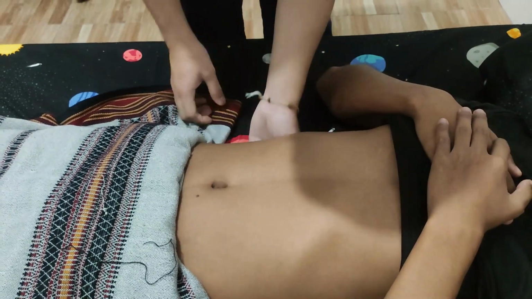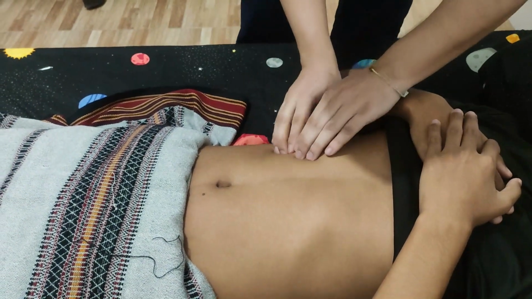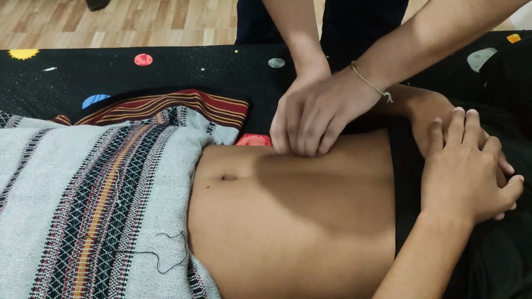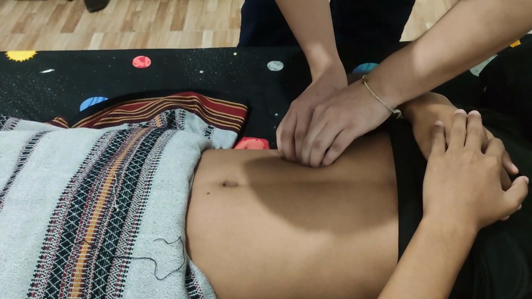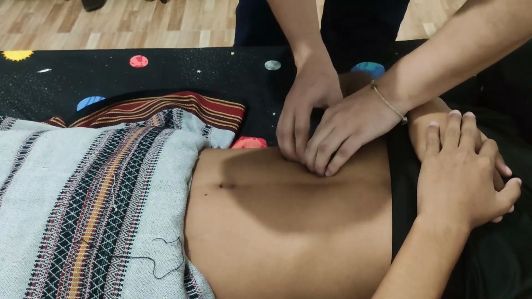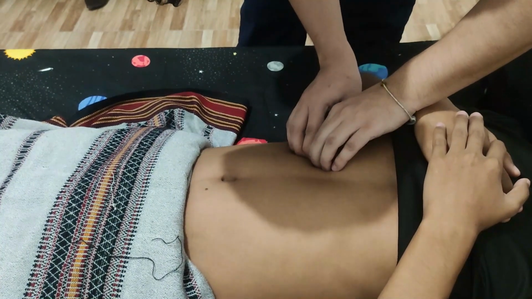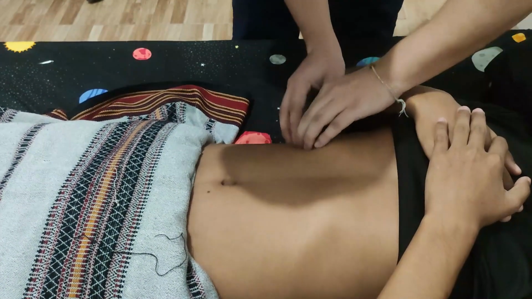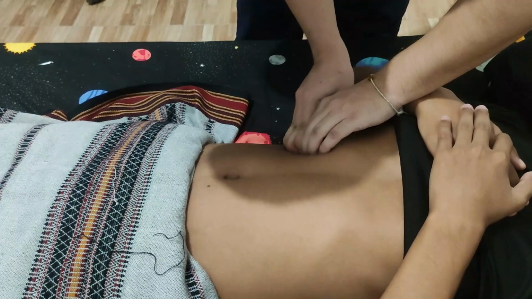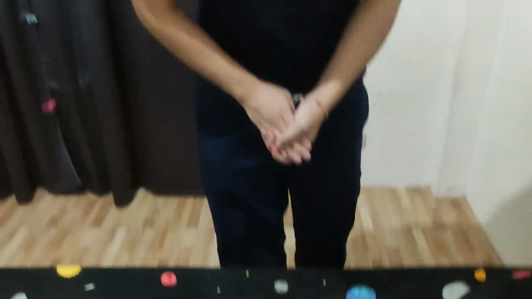Okay. So for the hooking technique, sir, please inhale. Exhale. Inhale. Exhale. Okay. Again. Next, I'll be assessing percussion tenderness for the non-palpable liver.